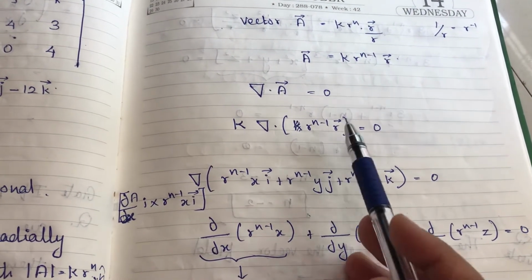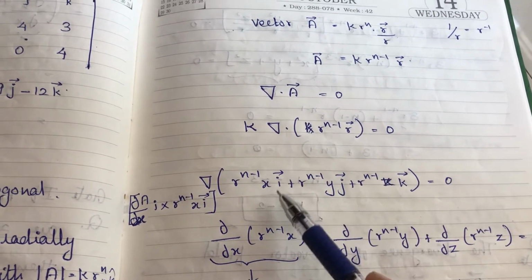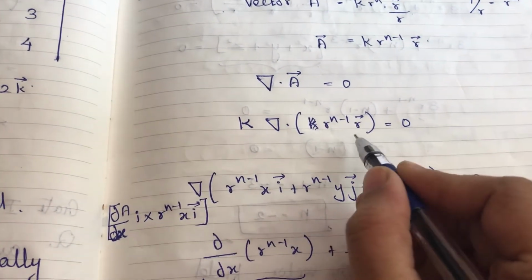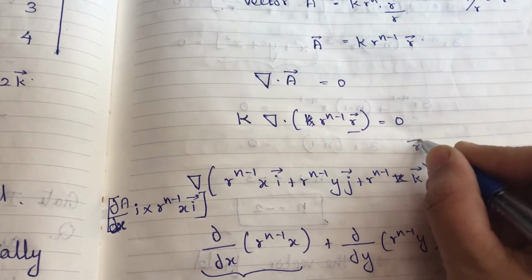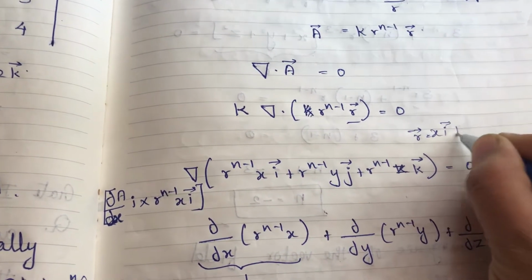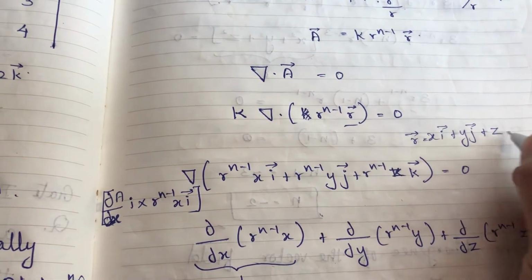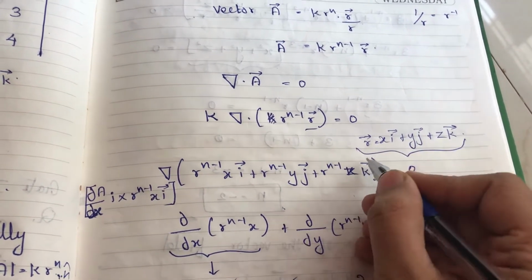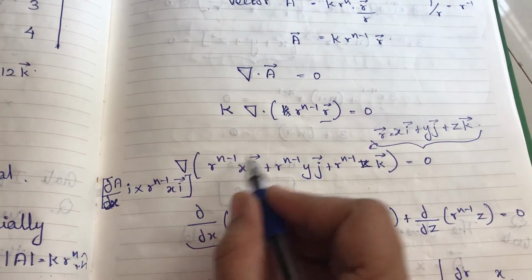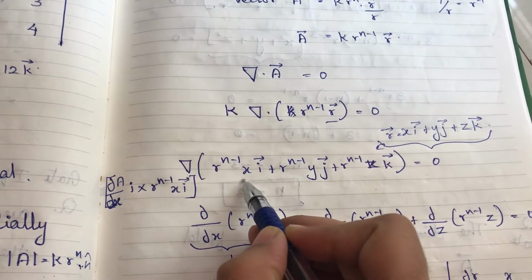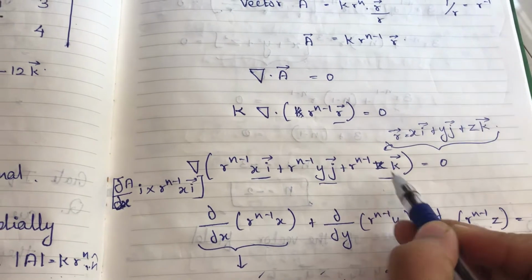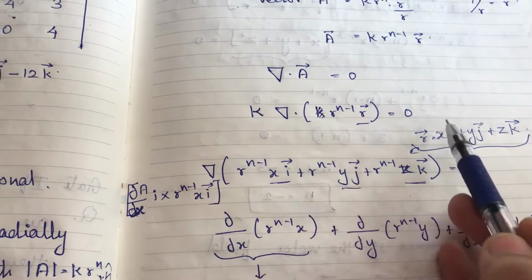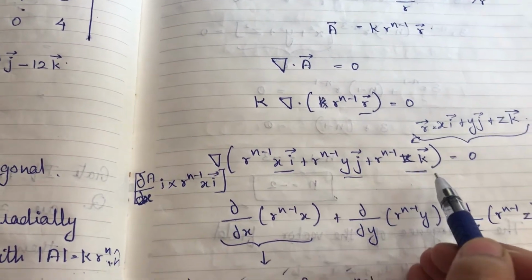So I need to take this value as i, j, k. Why so? Because the R vector is nothing but x i vector plus y j vector plus z k vector. So this is the term of the R vector. You can see here R power n minus 1 into R vector. These things are R vectors, so I am just splitting it into 3. K will become 0, so just leave the K. So del of these 3 things.